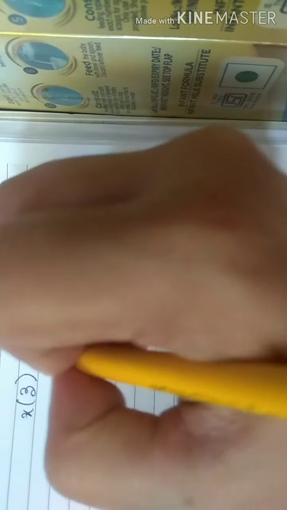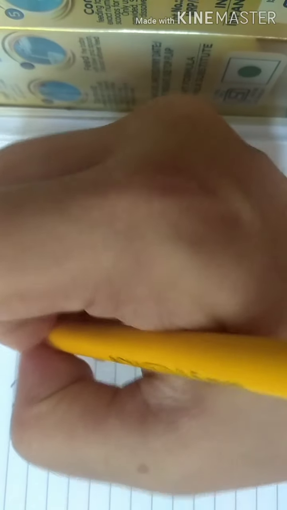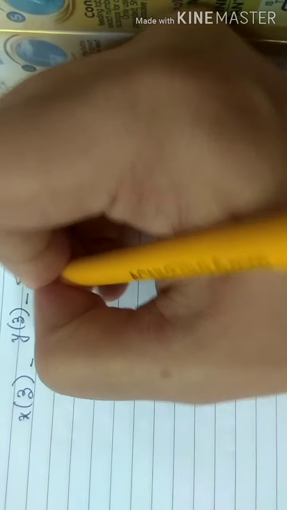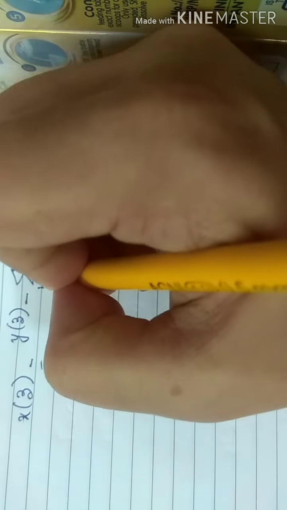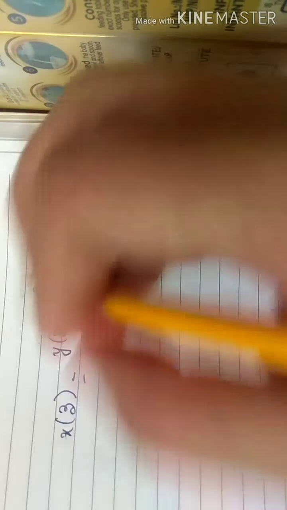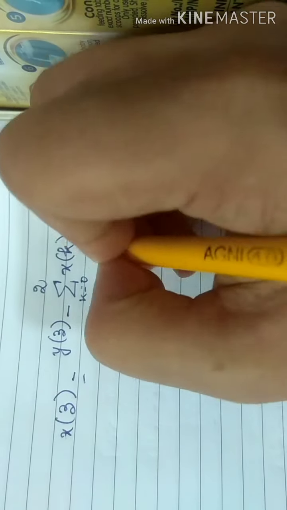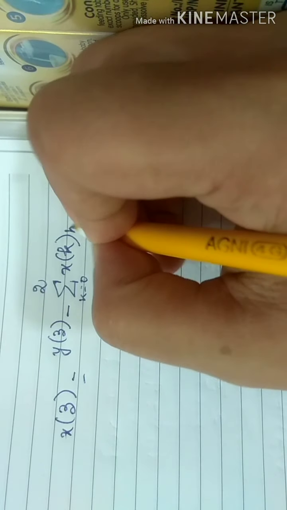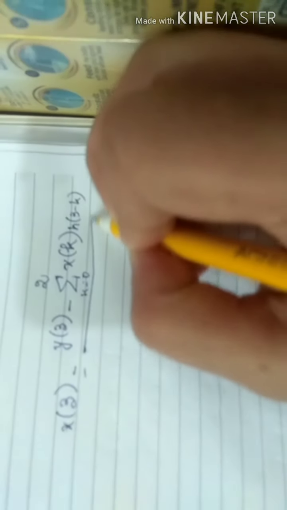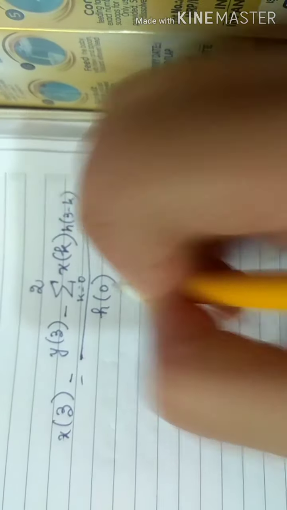The next value that we have to find is x[3]. For x[3], the formula will be y[3] minus the summation of k equal to 0 to 2 of x[k] multiplied with h[3 minus k], whole divided by h[0].